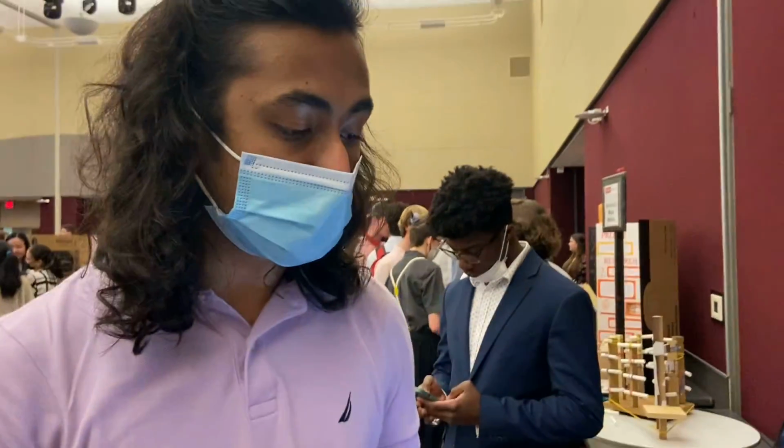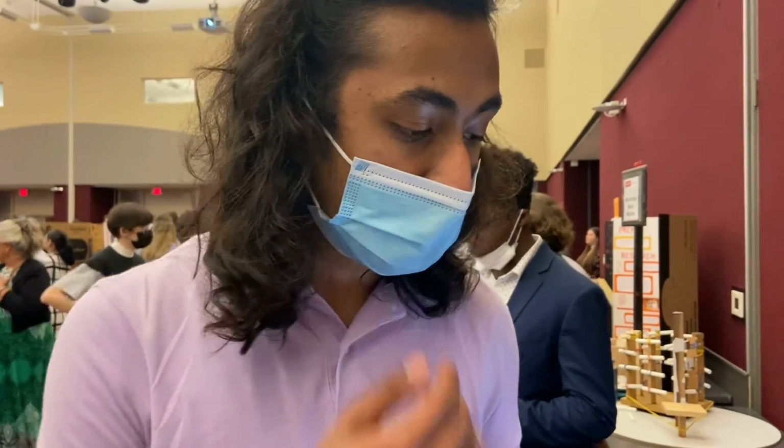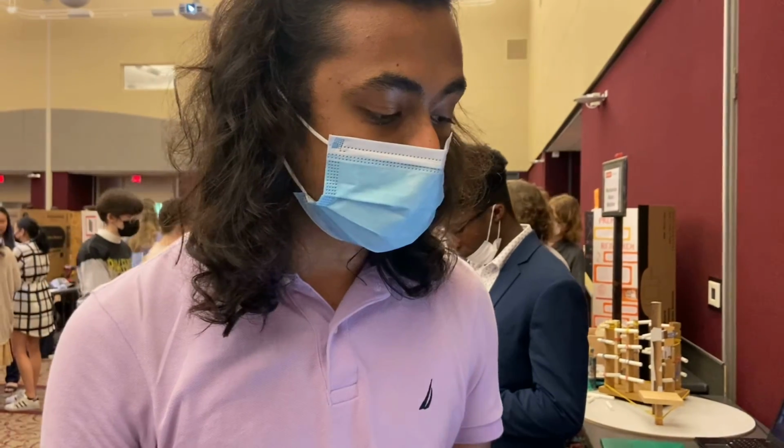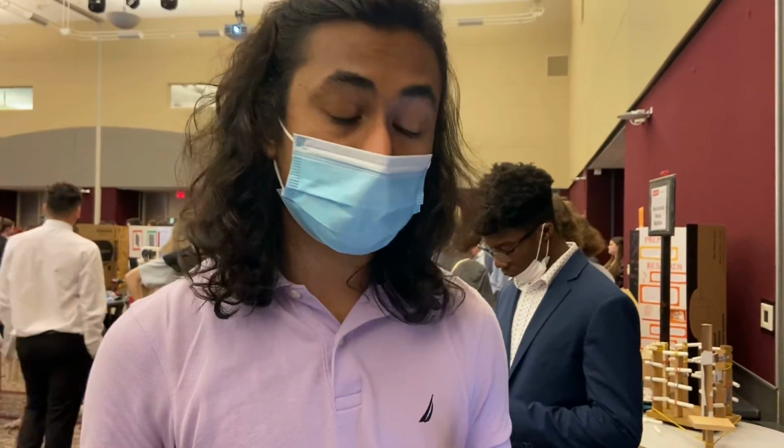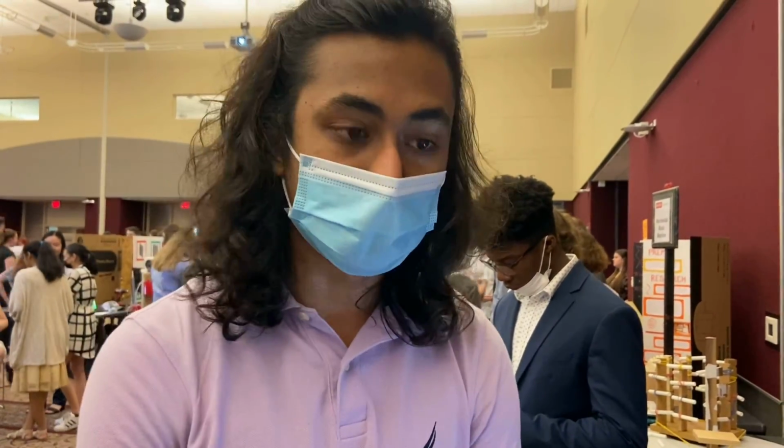And one of the biggest parts of our project, as I mentioned, was it being modular. We can disassemble every single piece of this and package it, and each piece can be replaced individually in case something goes wrong with the model.